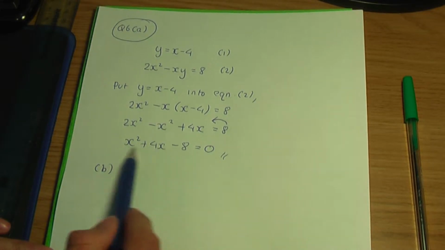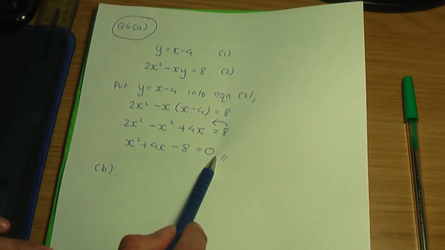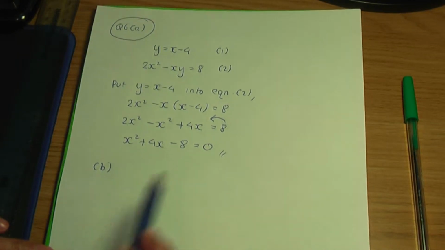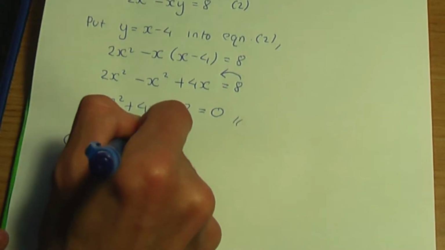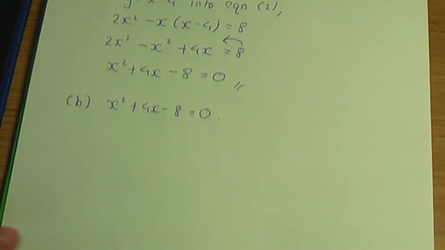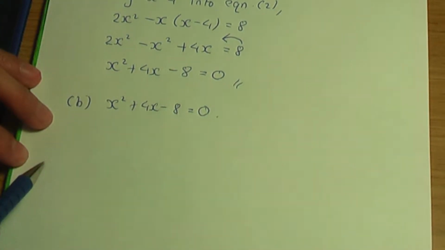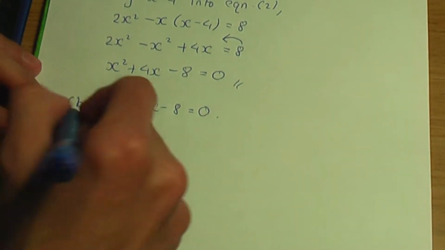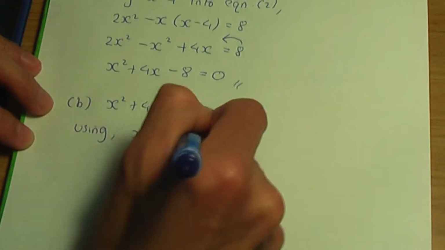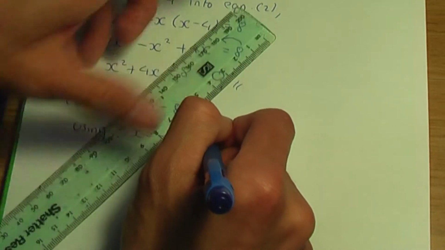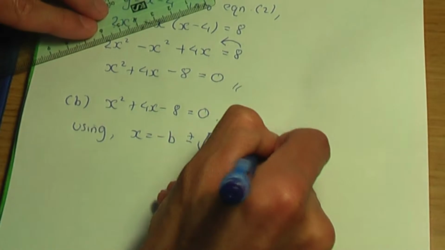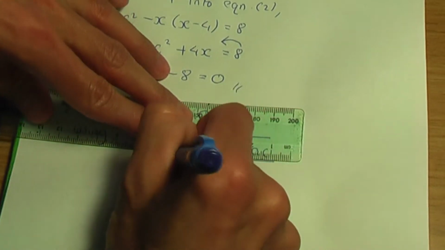Now we can use this quadratic that we've worked out in order to work out the x solutions first. So let's use this quadratic, which is x squared plus 4x minus 8 is equal to 0. Now this quadratic is not factorisable. Let's use the quadratic formula. So using x is minus b plus or minus the square root b squared minus 4ac all over 2a.